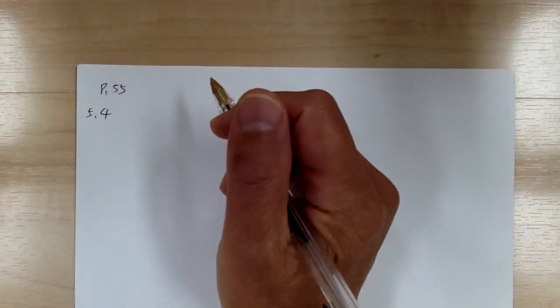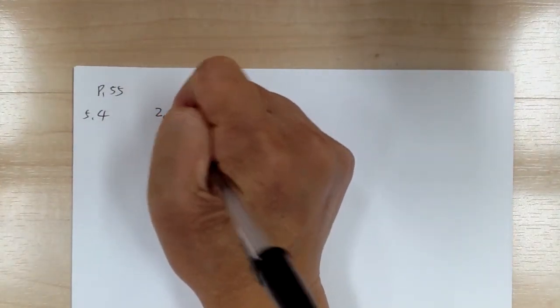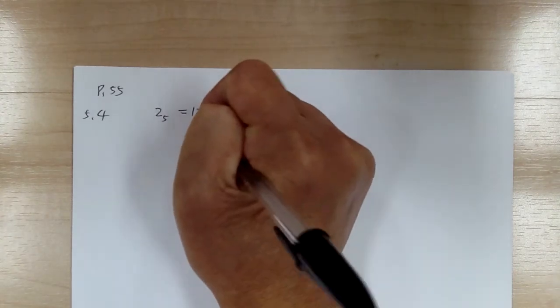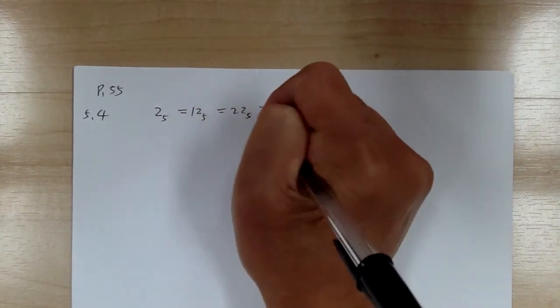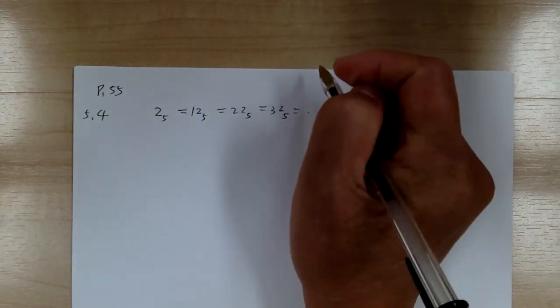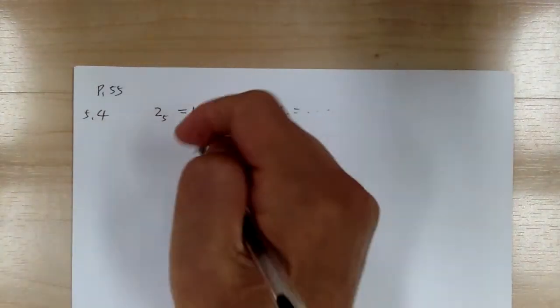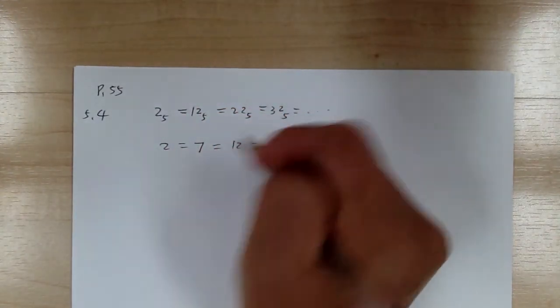So just to make it easier on ourselves, we will consider only the last digits. All the numbers that have the same last digit in base 5 we consider equal. So for example, 2 base 5 is equal to 12 base 5, equal to 22 base 5, equal to 32 base 5, and so on. In base 10, this looks like 2 equal to 7 equal to 12 equal to 17.